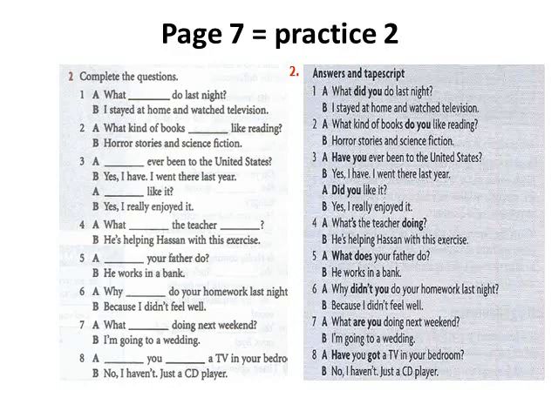5. / your father do? He works in a bank. So according to the answer we have works, a present simple. I'm going to use what? What does your father do? So he works in a bank.